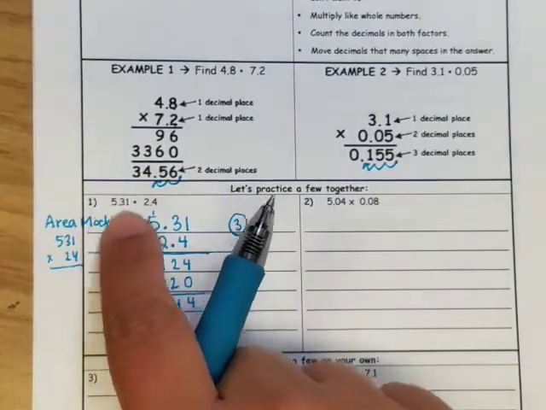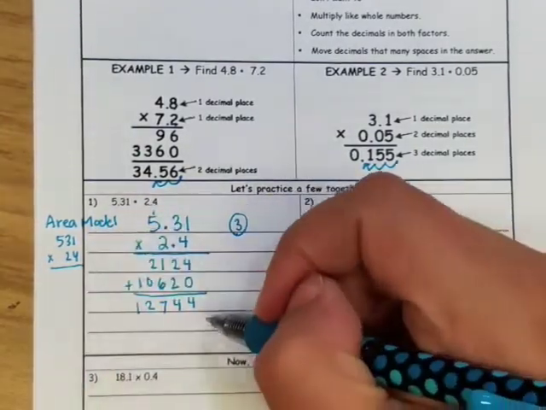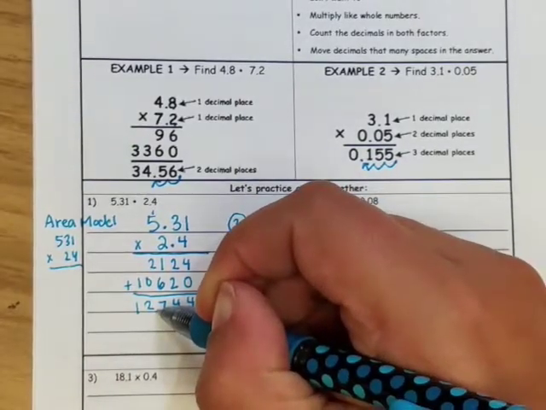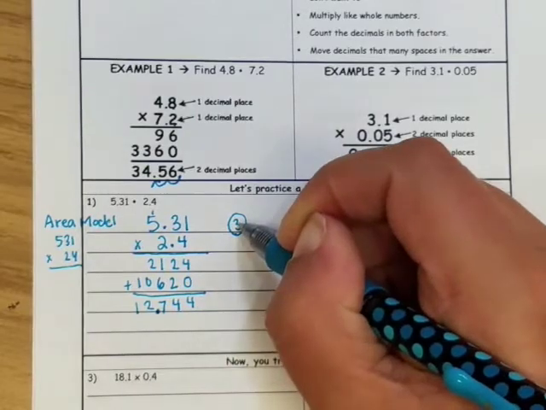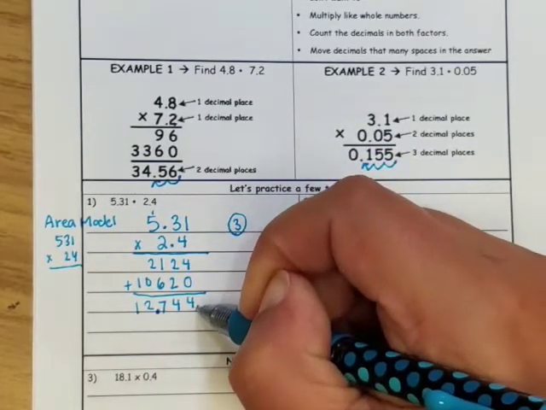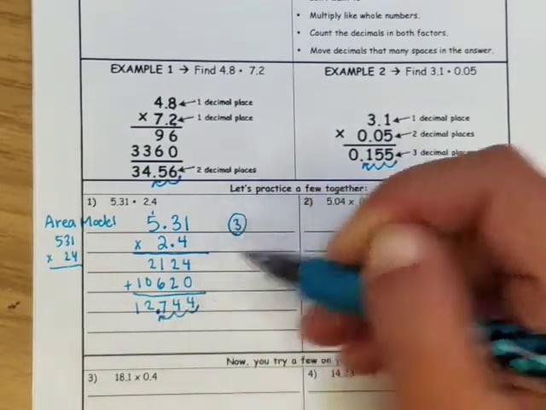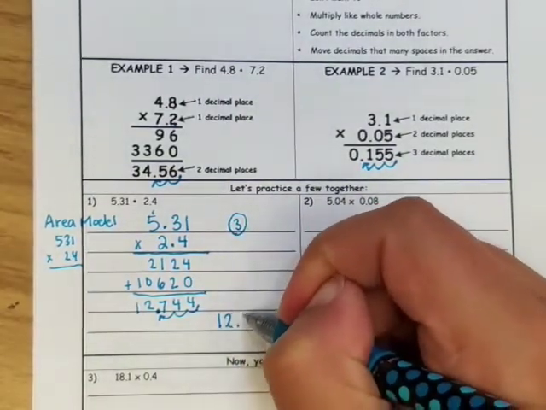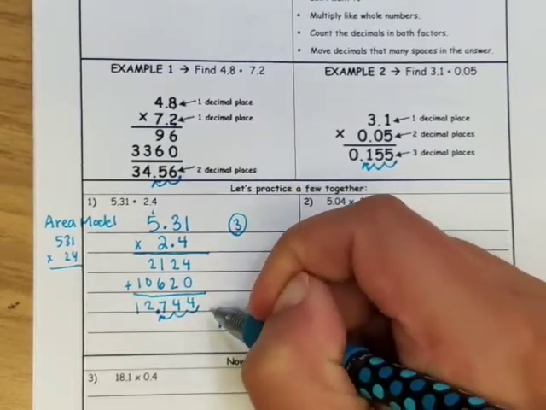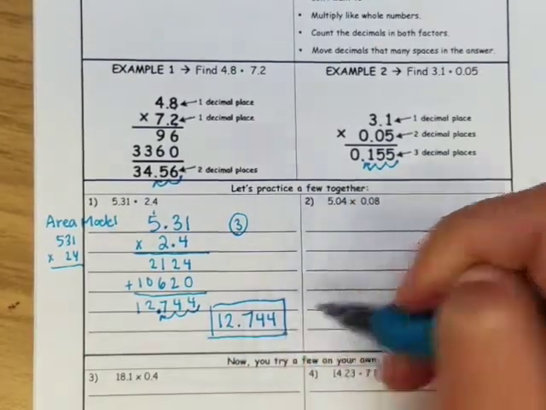I know my answer is going to be a little bit more than 10, so my decimal place value needs to be between the 2 and 7. I can also know that because I need to move my decimal place back 3 times. 1, 2, 3, and it ends up being between the 2 and 7 as well. So 12 and 744 thousandths is our final answer.